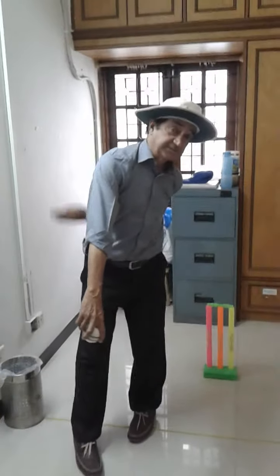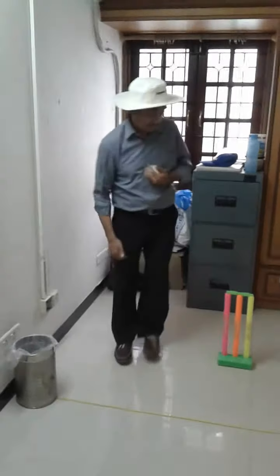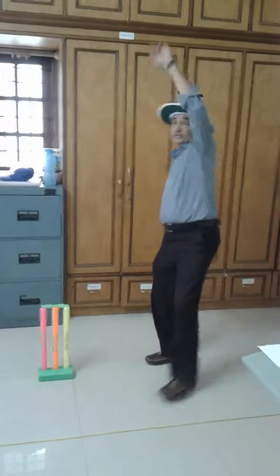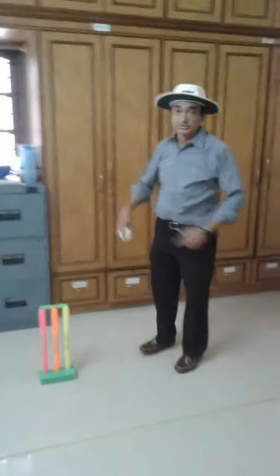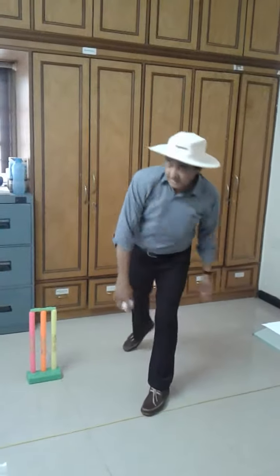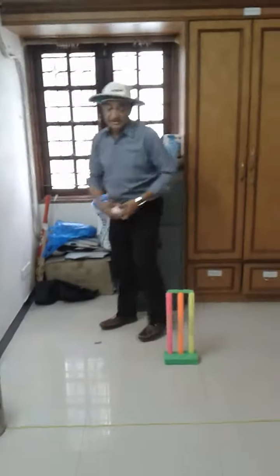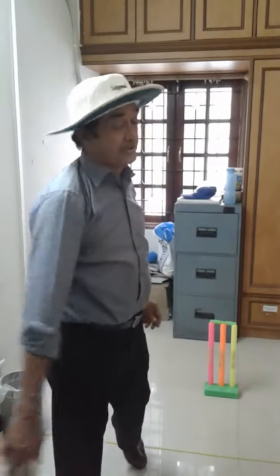Here in my action, the bowling arm is farthest away from the stumps and therefore it is round the wicket. Again, let me show you. As a right arm bowler, when he bowls over the wicket, his bowling arm is nearest to the stumps. So this is right arm over. When the bowling arm is farthest away from the wicket, then it is right arm round. This is right arm round the wicket bowling action.